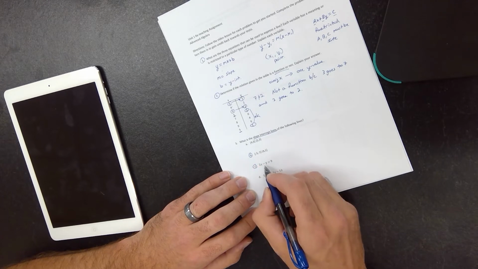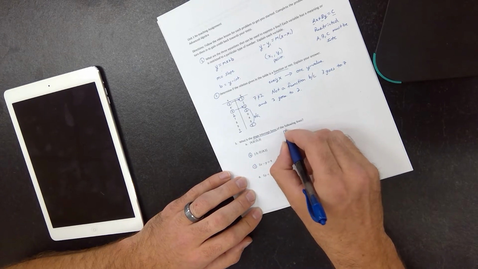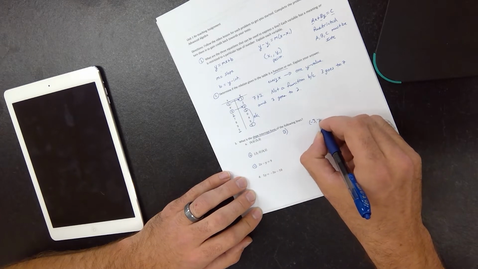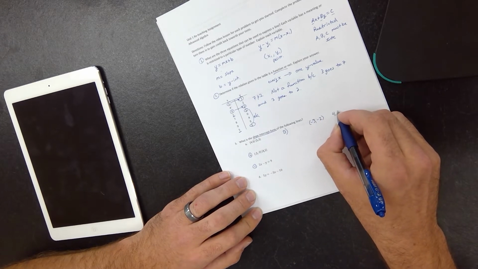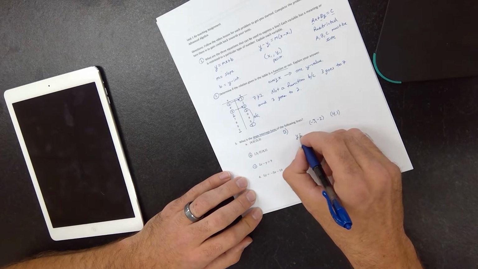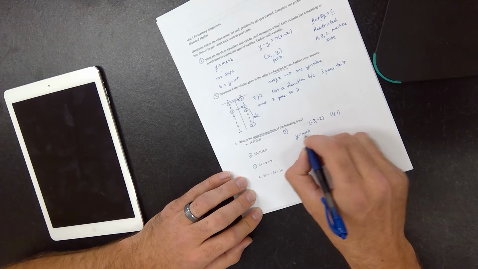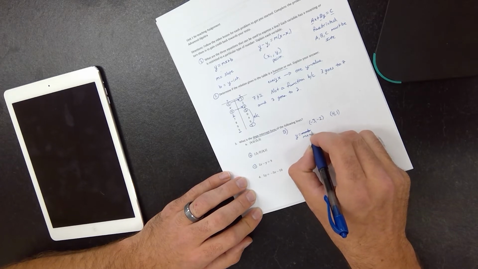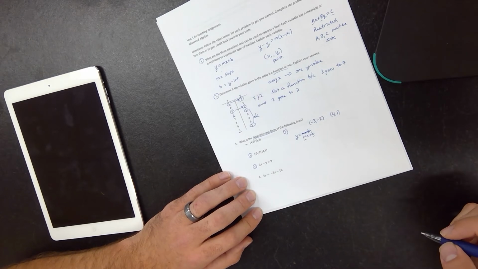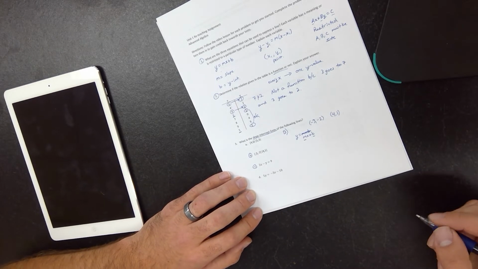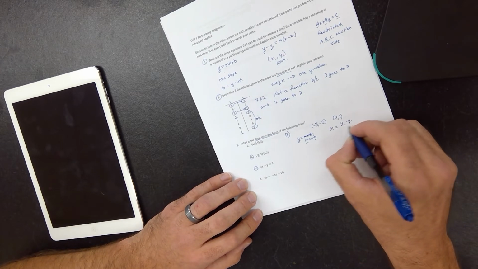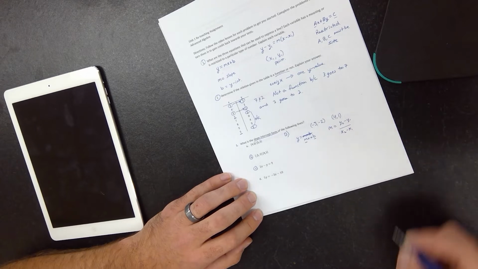So to put this in slope-intercept form, let's do B first. I have 2 points here: (-3, -2) and (4, 1). In order to get slope-intercept form, I've got y = mx + b. That's the form I'm looking for. So I've got to find the slope and I have to find the y-intercept. Here's how I'm going to do it. I'm going to start by finding my slope. Slope is going to be (y2 - y1) over (x2 - x1).